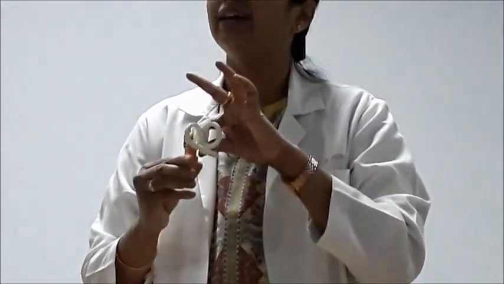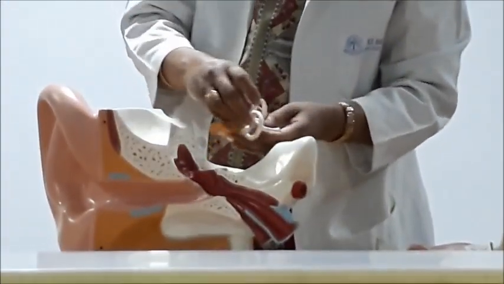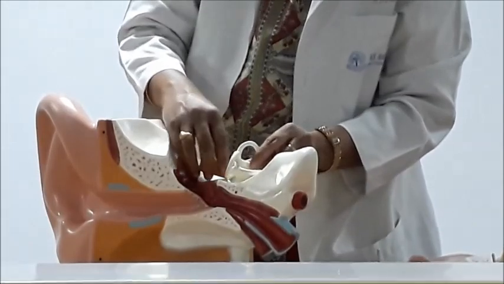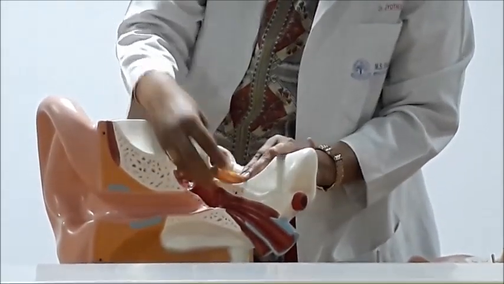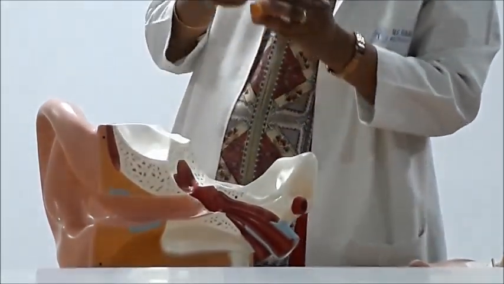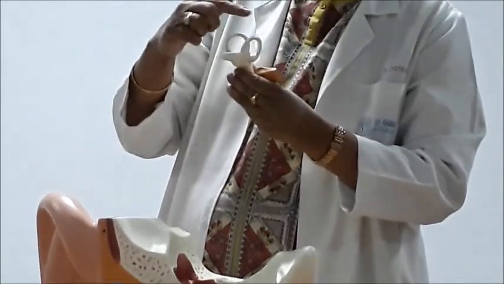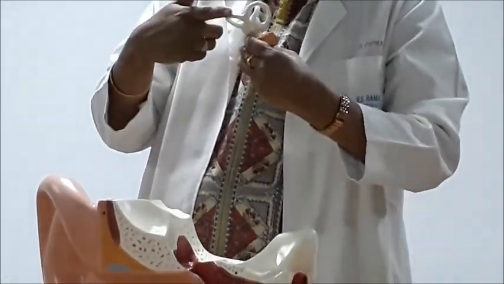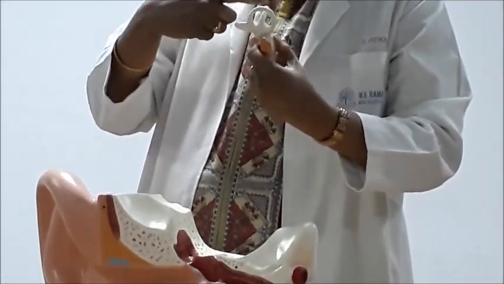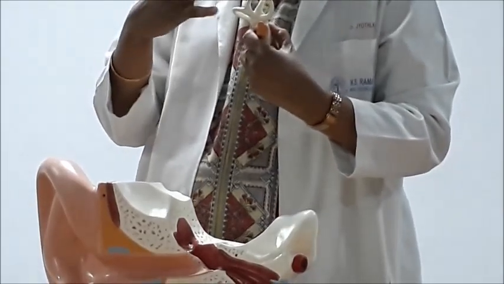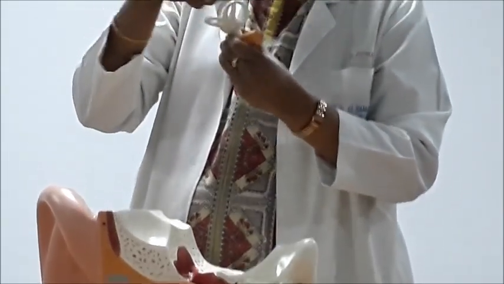The vestibule mainly contains the saccule and utricle, mainly for static equilibrium. The semicircular canals are three in number. If it is kept in the anatomical position, this is the superior semicircular canal, one is the lateral semicircular canal, and the other one is the posterior semicircular canal. Superior and anterior are one and the same.